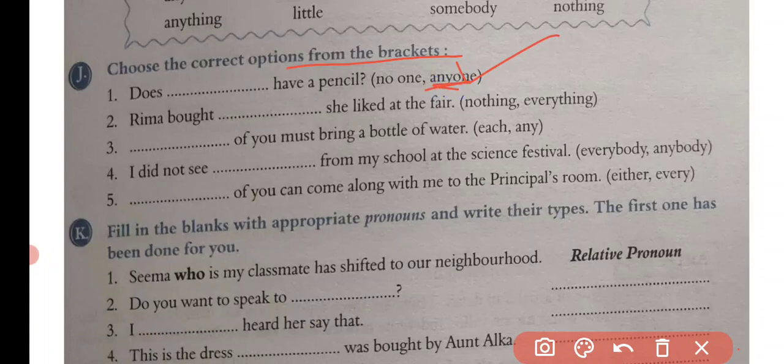Rima bought dash she liked at the fair. Everything. Rima bought everything. Whatever she liked, she bought that. Okay. Dash you must bring a bottle of water. So this is, each of you must bring a bottle of water. Okay, because if any of you must bring the water bottle, so no one will give you the water. So each of you must bring the water bottle.